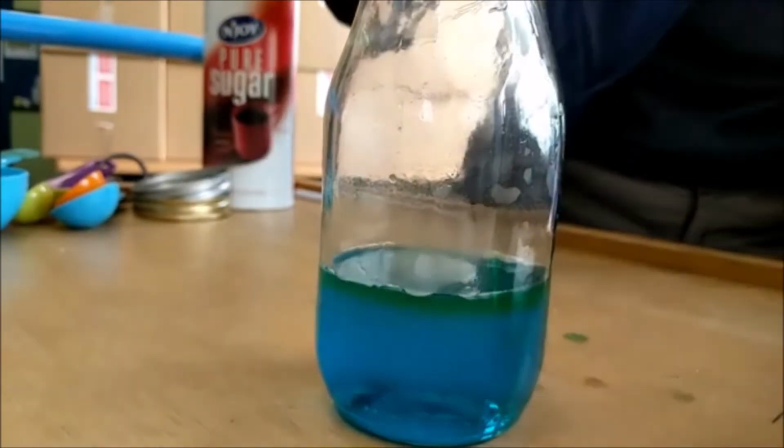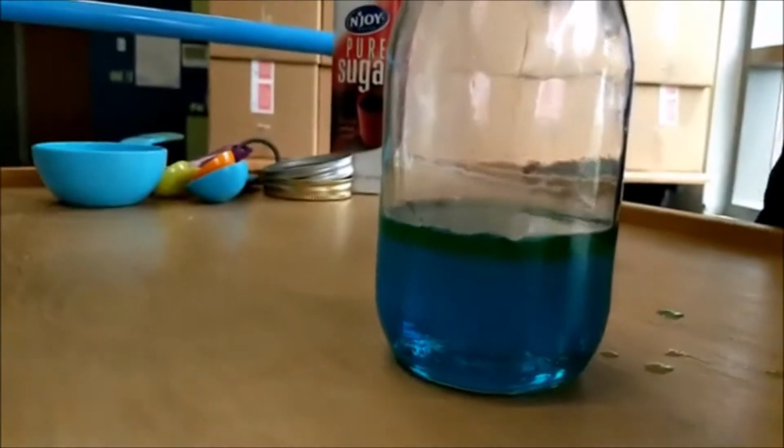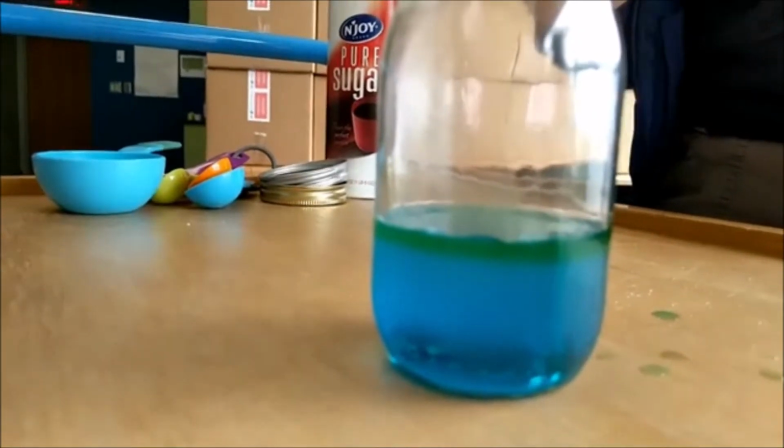It's kind of cool. You can see it come back up to the surface. See if we can speed this up even more. Extra cautious.